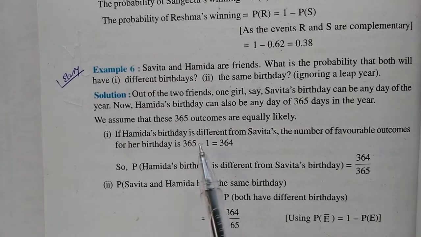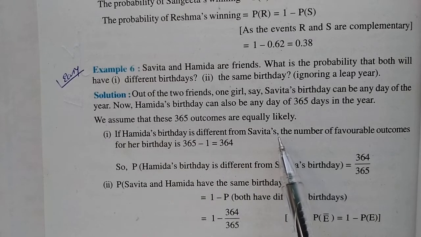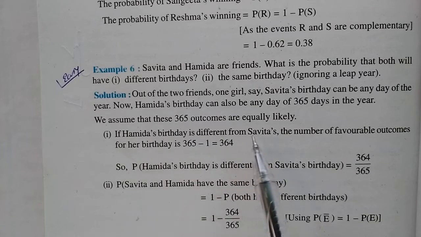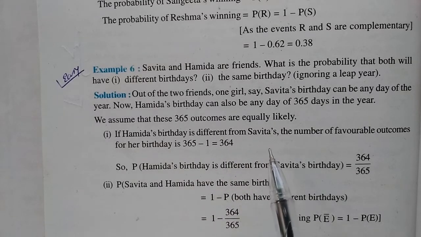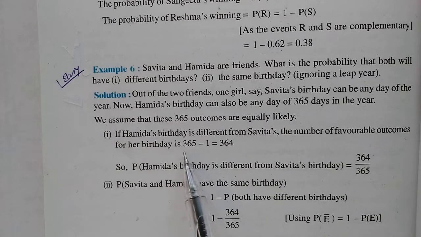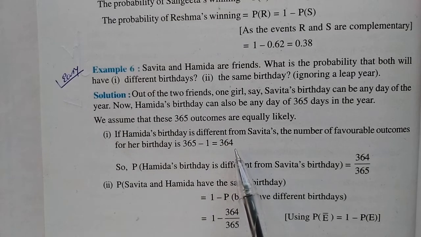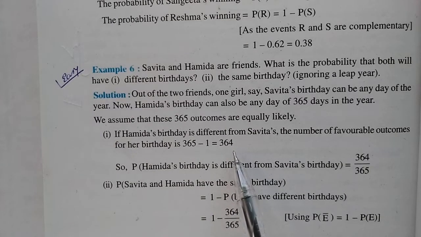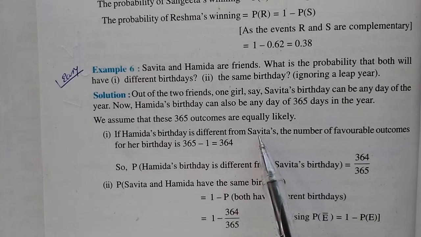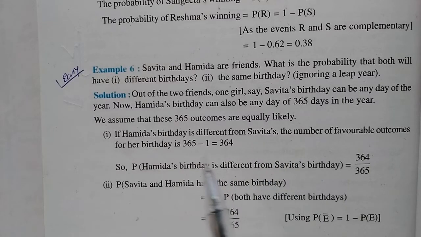If Hamida's birthday is different from Savita's, meaning both the girls have different days for their birthdays, that is the meaning. The number of favorable outcomes for her birthday is 364, because one day for Savita, another day for Hamida.